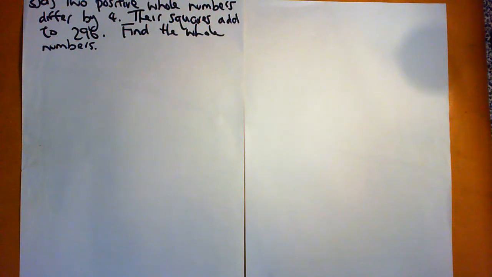So two positive whole numbers differ by 4. Their squares add to 296. Find the whole numbers. Well, maths is really a language. Instead of having sentences, it has equations.